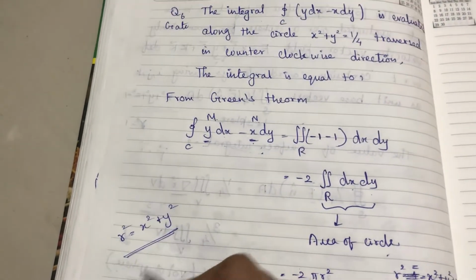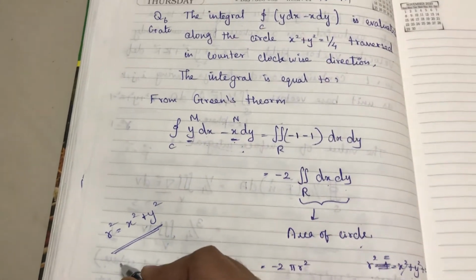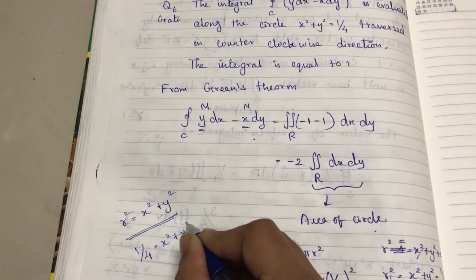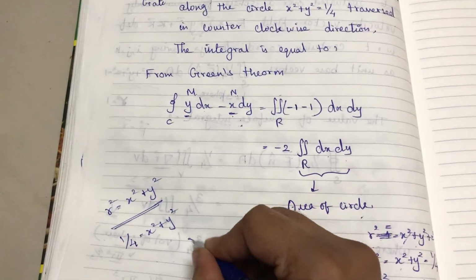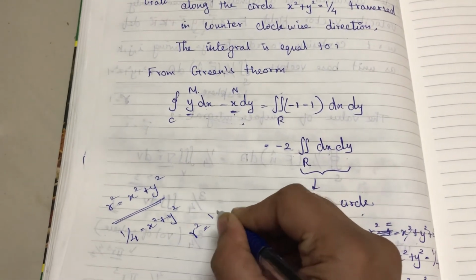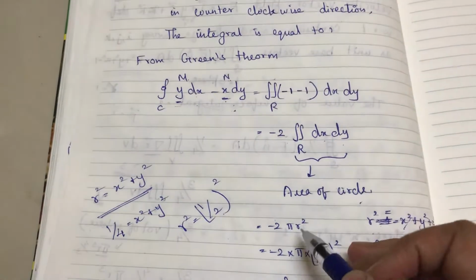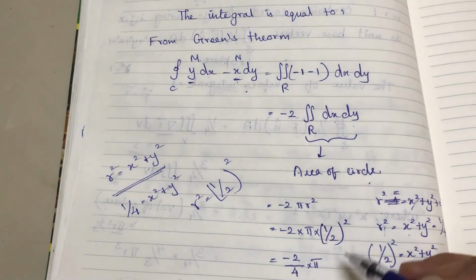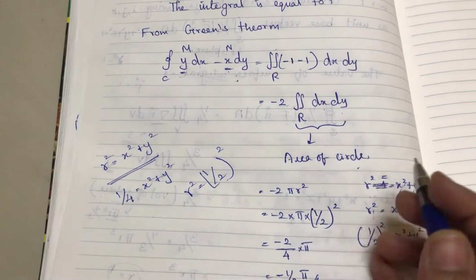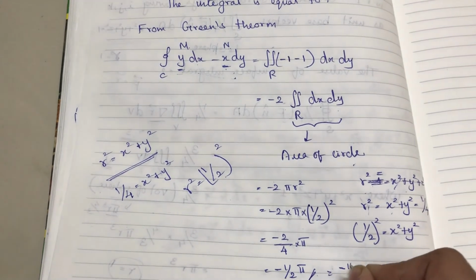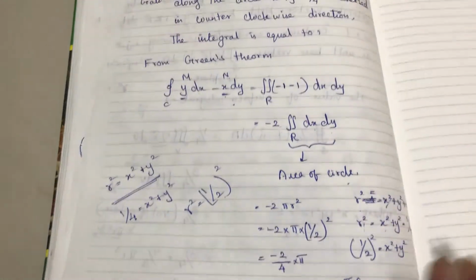This is for the circle. So what is r? They have given 1 by 4, which is equal to x square plus y square. So r square is equal to 1 by 2 square. What is r? 1 by 2. So I am just substituting the r square value here and I will get half, which is equal to minus pi by 2.